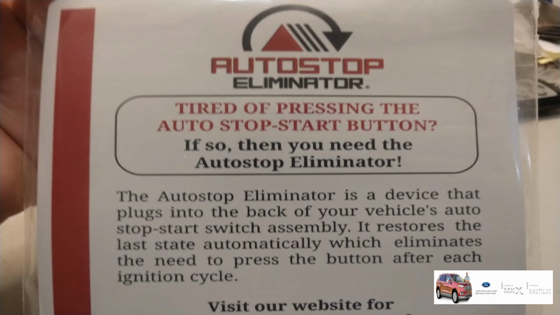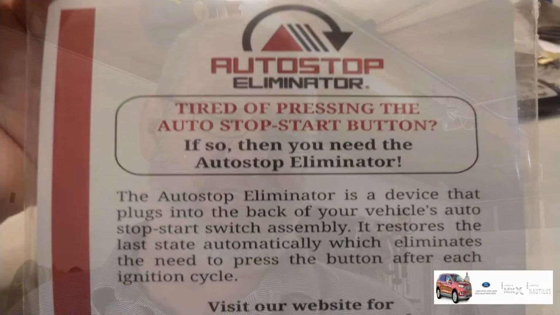Basically what I'm going to do is bypass it using this device. Now the auto stop eliminator, pretty much what it says, plugs in the back of your vehicle's auto stop start switch assembly and restores the last state automatically, which eliminates the need to press the button after each ignition cycle.